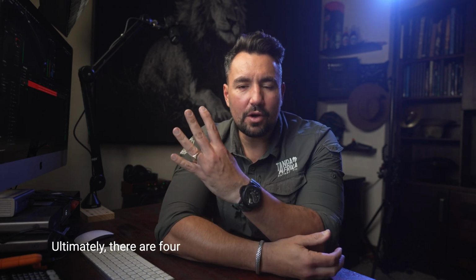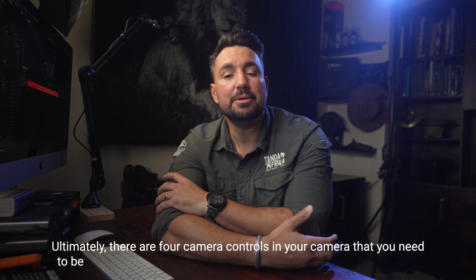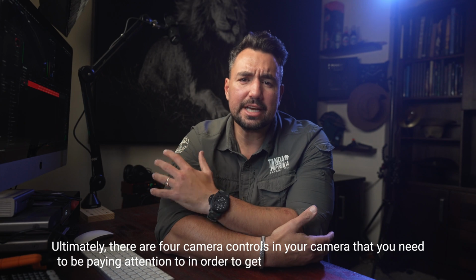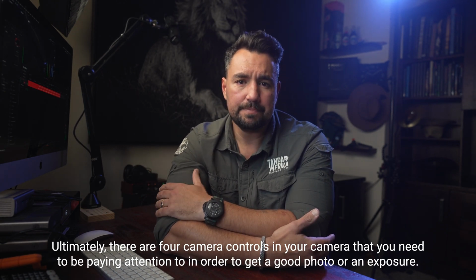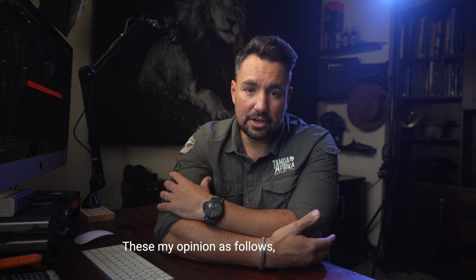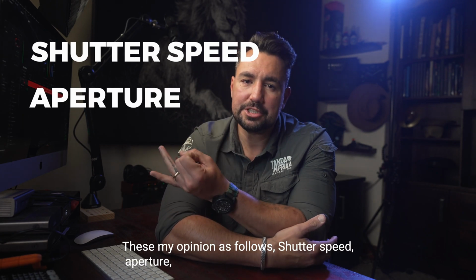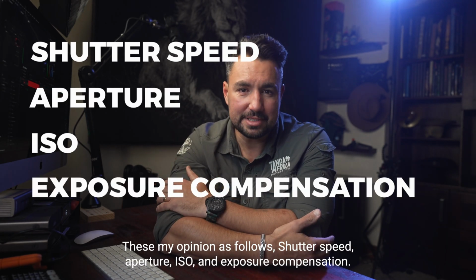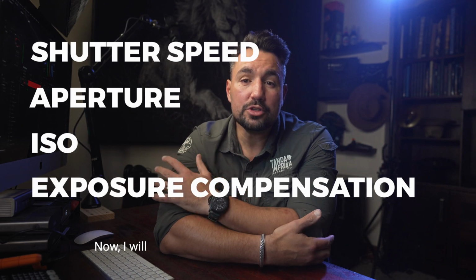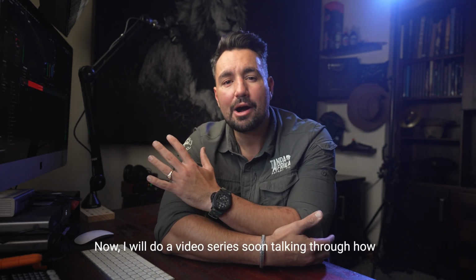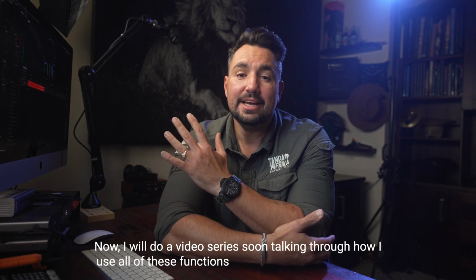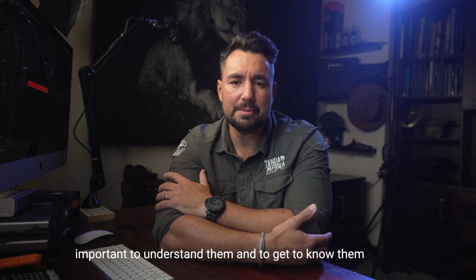Ultimately, there are 4 camera controls on your camera that you need to be paying attention to in order to get a good photo or an exposure. These, in my opinion, are as follows: shutter speed, aperture, ISO, and exposure compensation. Now, I will do a video series soon talking through how I use all of these functions in this camera mode, but it's important to understand them and to get to know them better.